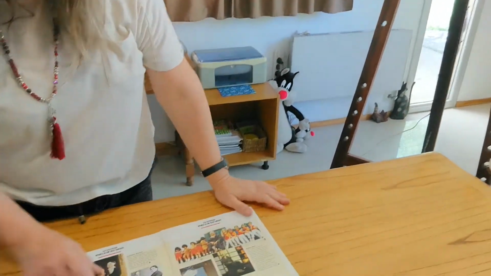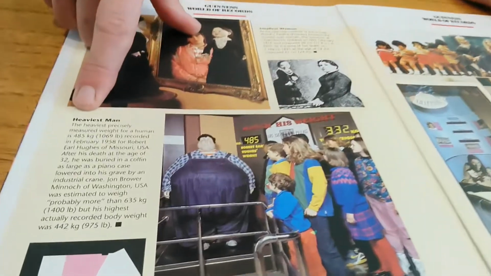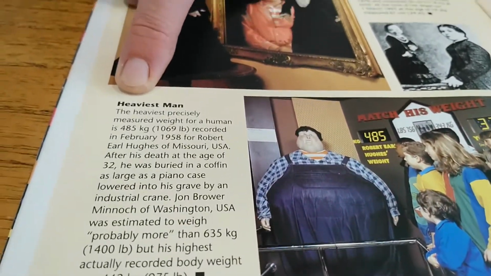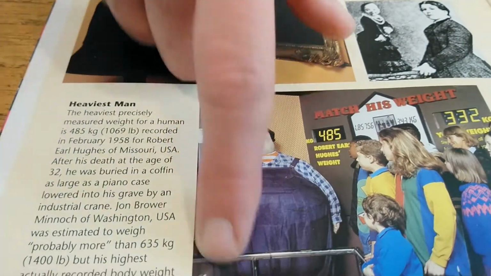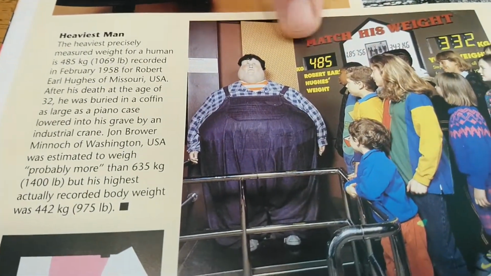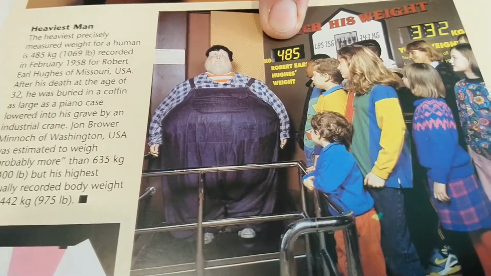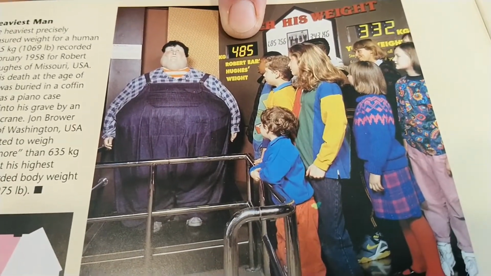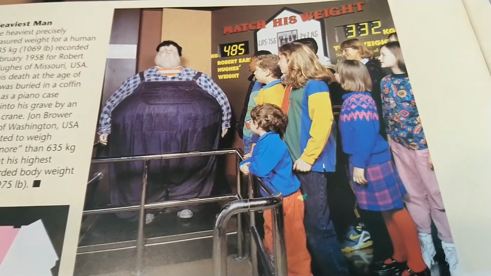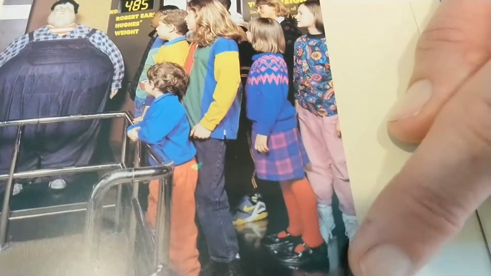Oh, look at this one. This is the heaviest man. Look at the exhibition. You have a wax figure of him, and this is his weight, 485 kilograms. And in the exhibition, you have scales here. So this is the challenge.